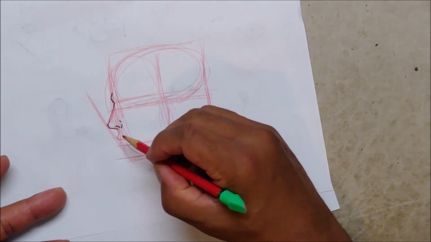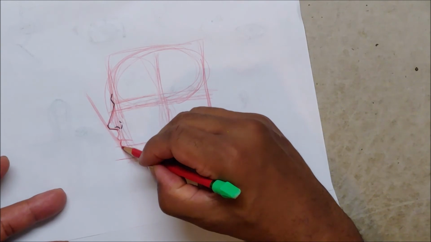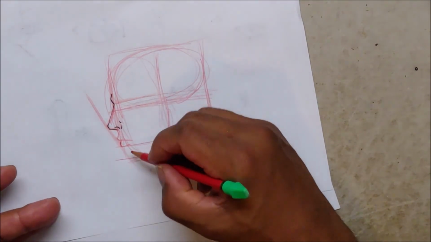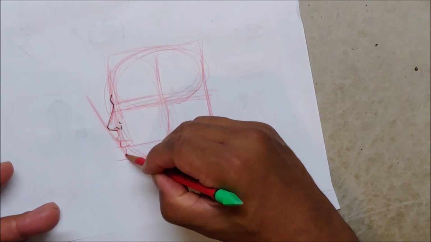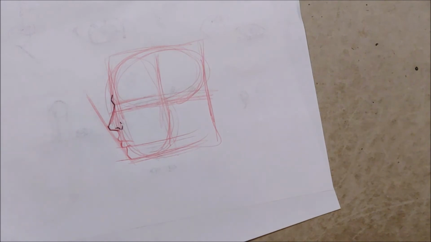Your bottom lip is not going to go past that curve. It's going to curve here, or past this line. It's going to curve on this line and go in like that. Then your chin is going to come out and hit that line again, and then curve in. That's more of your perfect face.